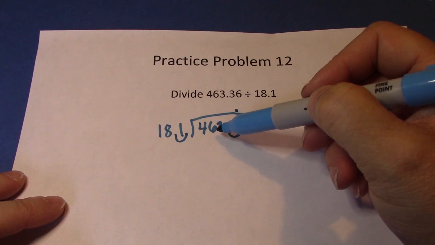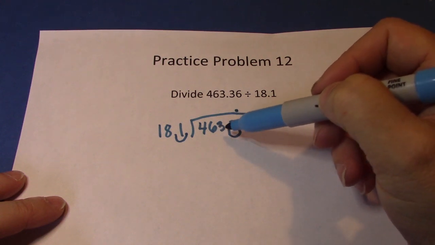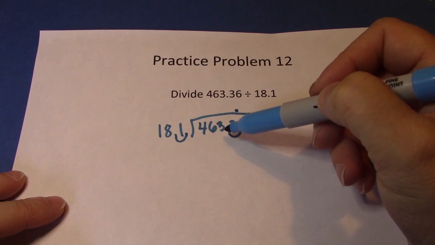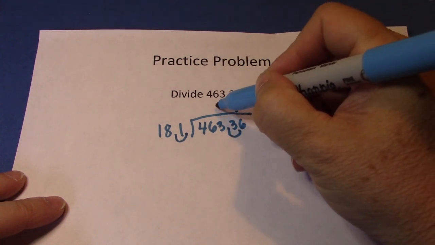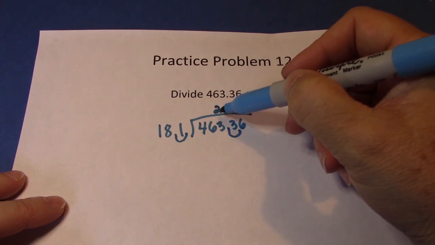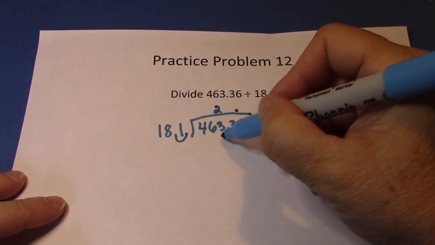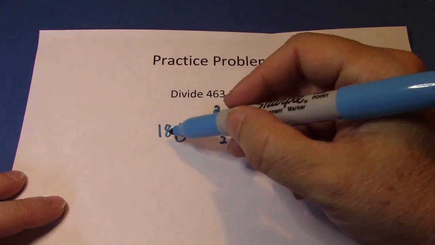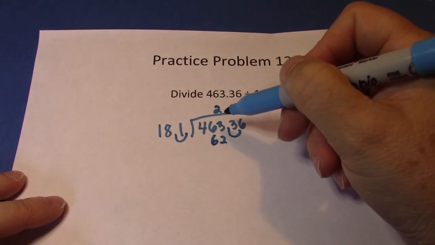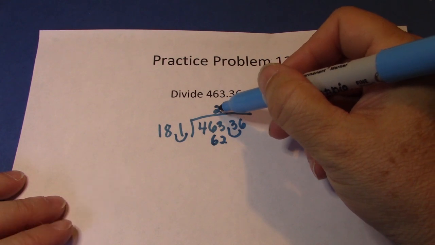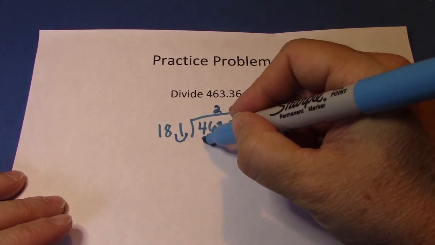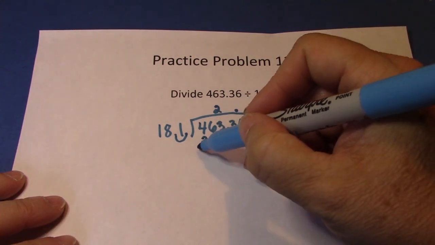It doesn't go into 46, but it does go into 463. How many times? Well, it looks to me like it might be about 2 times, so that's what we're going to try. 2. Now we multiply. 2 times 1 is 2. 2 times 8 is 16. Write down the 6, carry a 1. 2 times 1 is 2, and that 1 that we're carrying, 362.